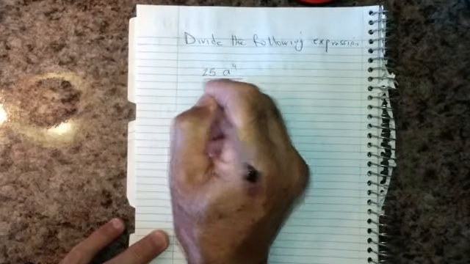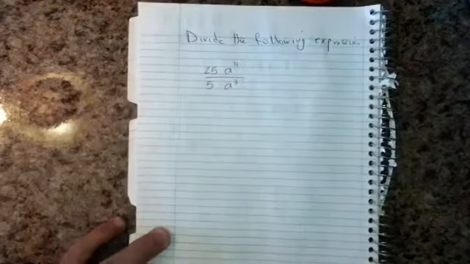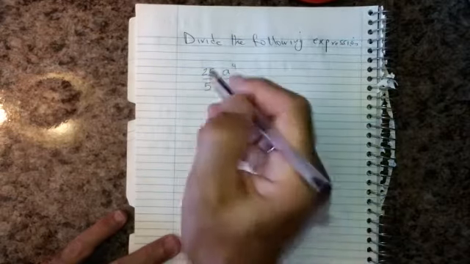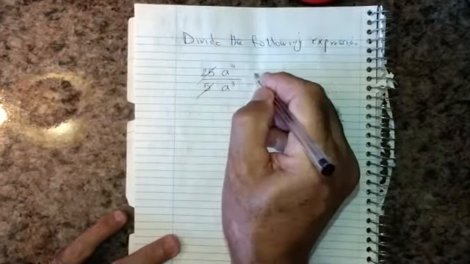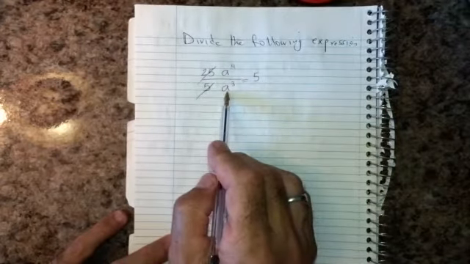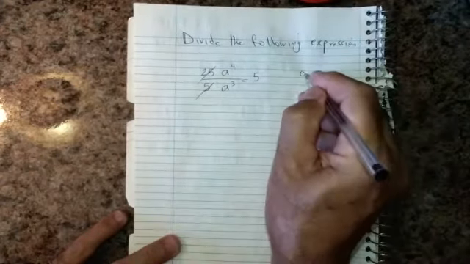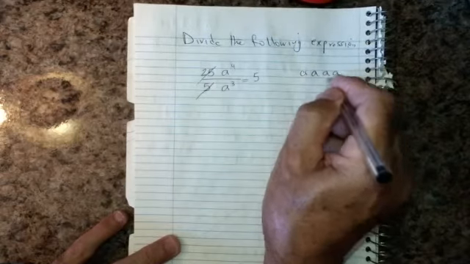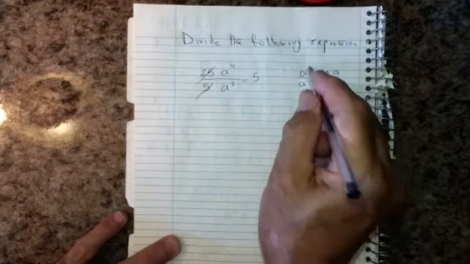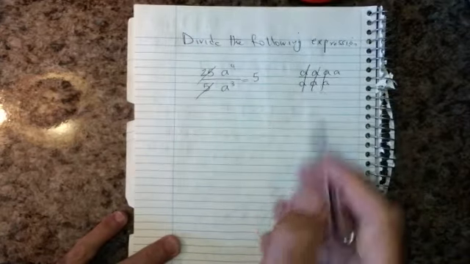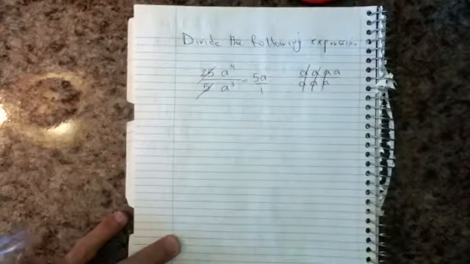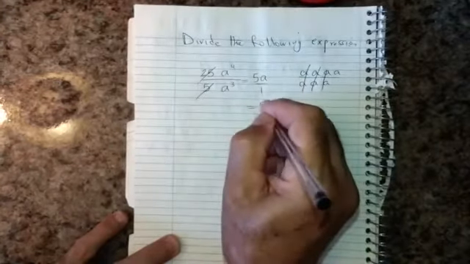How would I divide this? 5 goes into 25 5 times. A4 divided by A3 is equal to what? I'll show you here, look. A4 means A multiplied by itself 4 times. And this is A3, right? 3 of them cancel. What is left is just one A at the top, nothing at the bottom. And you just write 5A, you don't write 5A over 1.